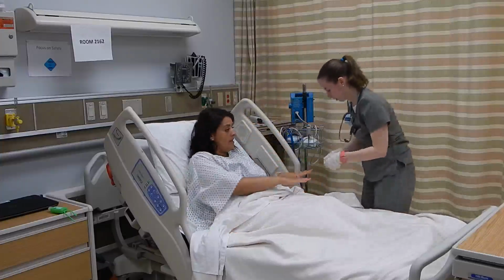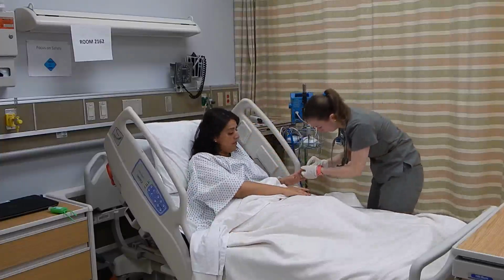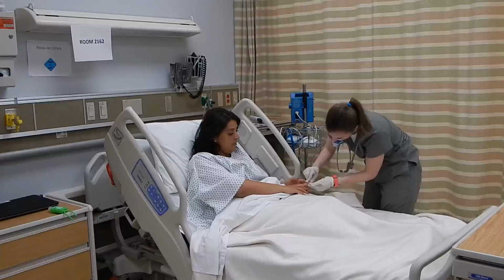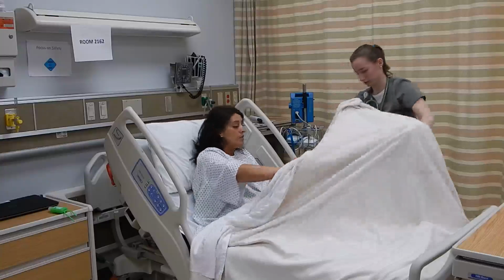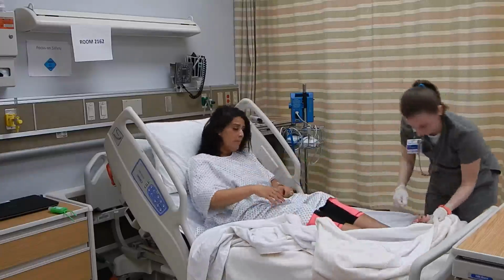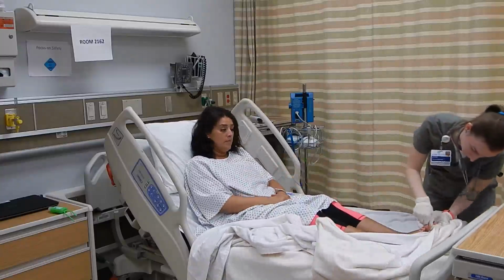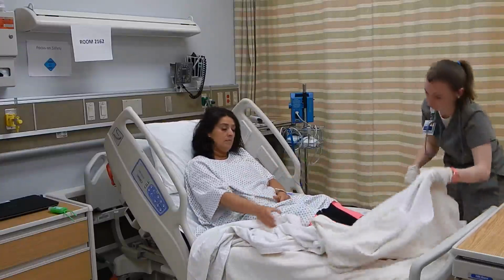Perform blanch test of capillary refill. Can I see your hands? Press the nail between your thumb and index finger. Look for blanching and return of pink color to the nail bed. Is that okay? Count in seconds the time for the color to return completely. Normal findings are less than 2 seconds.